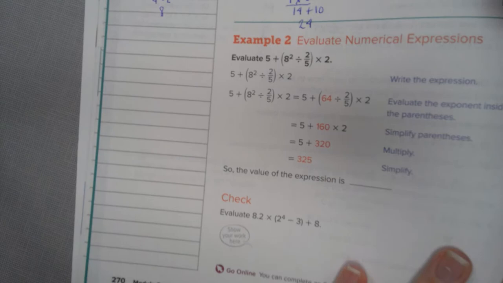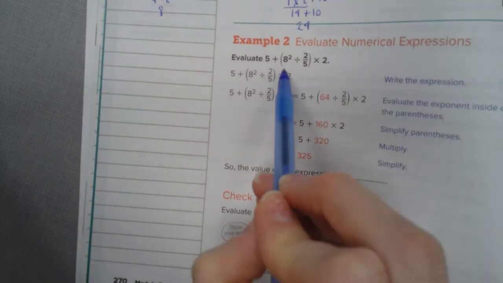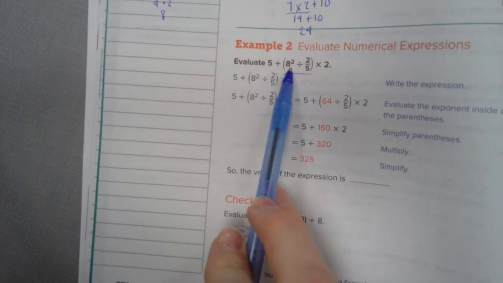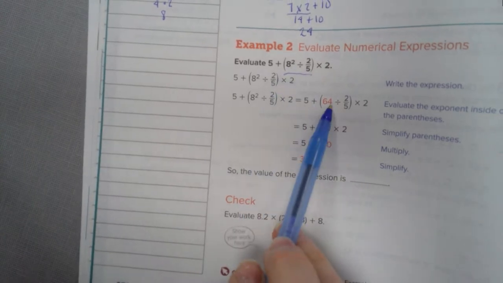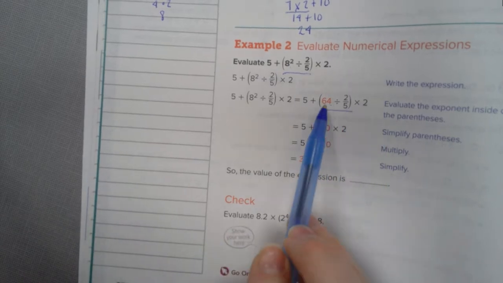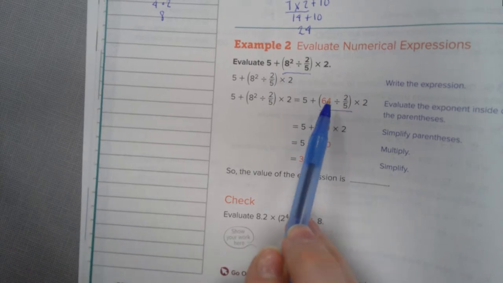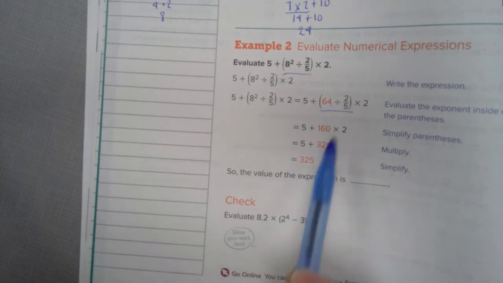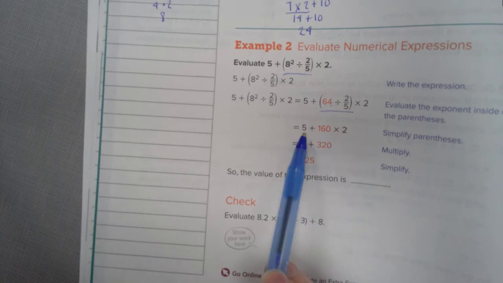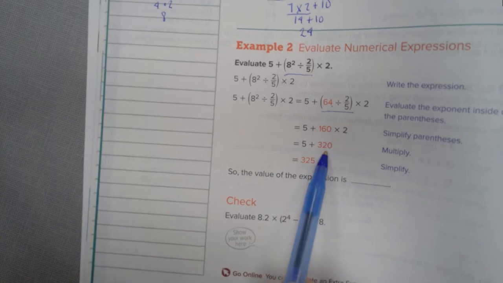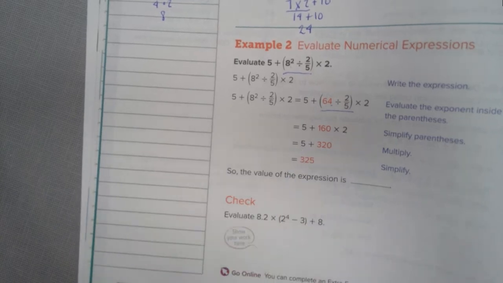In this example, we need to take care of our parentheses first. Inside the parentheses, we have an exponent. 8 squared, that's the same thing as 64. Okay, we're still inside our parentheses. So now we're going to do 64 divided by 2/5. If you do your keep, change, flip, that's how they get 160. Bring everything else down. We have addition and multiplication. Multiplication comes before addition. 160 times 2 is 320. And then 5 plus 320 is 325.